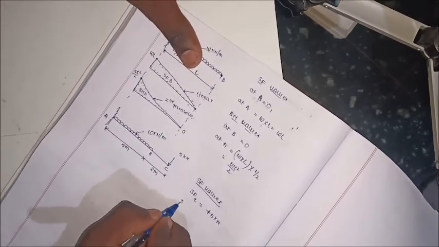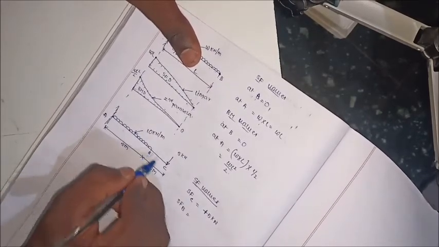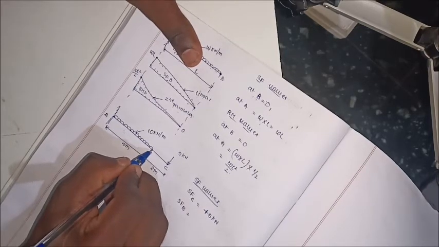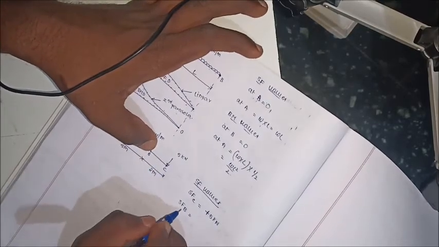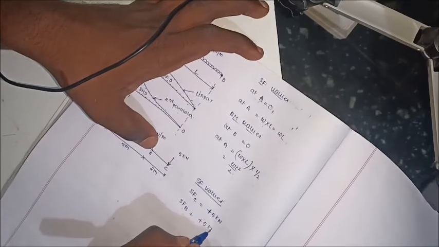Next, SF at B. Here, just right of the section, the UDL is negligible, but we have 5 kilonewtons. So SF at B is positive 5 kilonewtons.